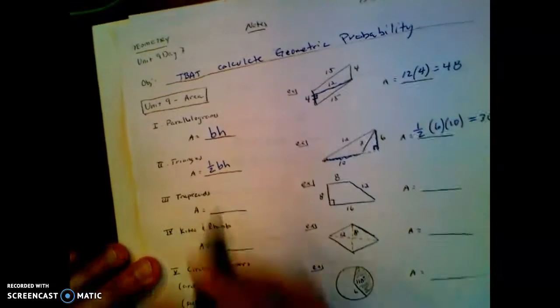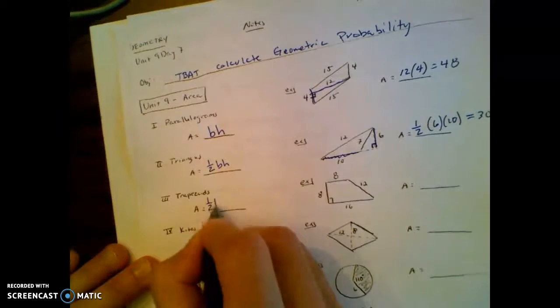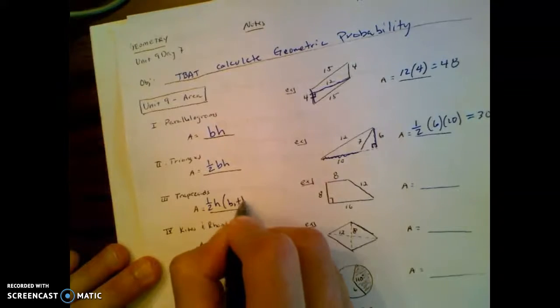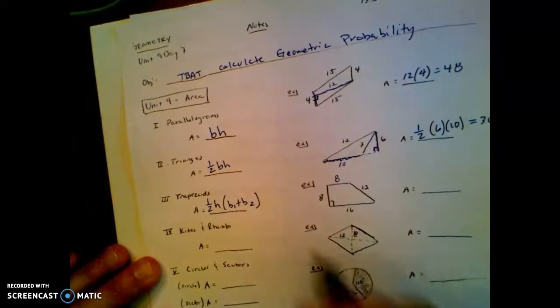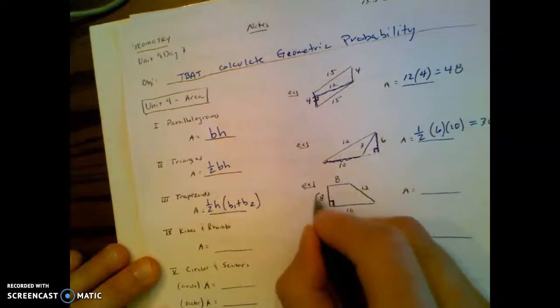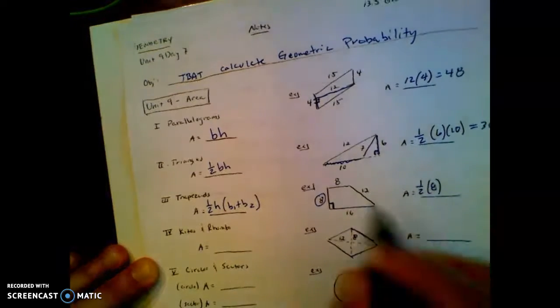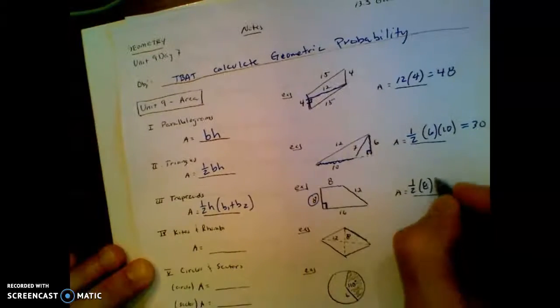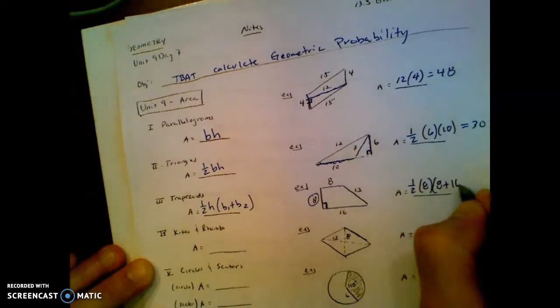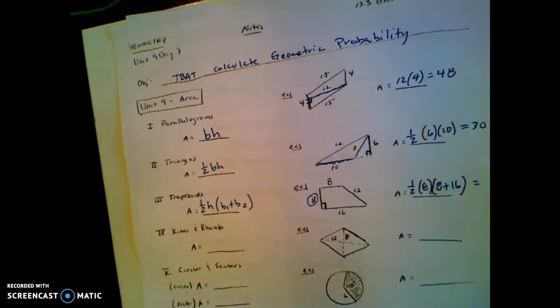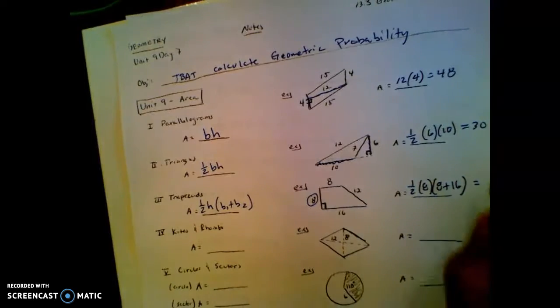Trapezoids, remember they had that long formula. That's 1/2 the height times base 1 plus base 2. Height has to be perpendicular. Here's the perpendicular. That means 8 is the height. And then the two bases are 8 and 16. So that's going to be 24 times 4, 96.